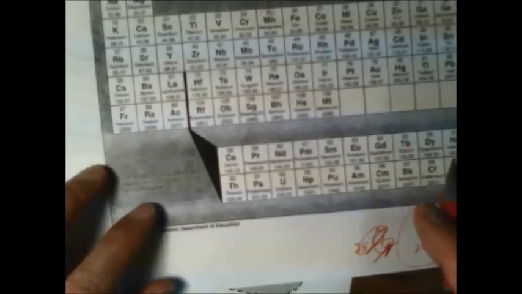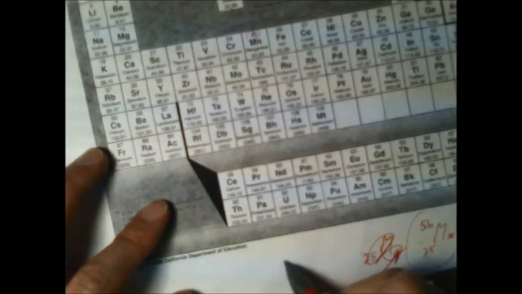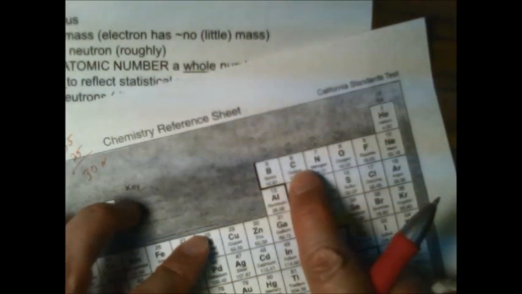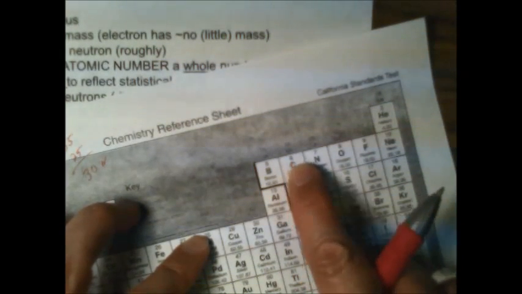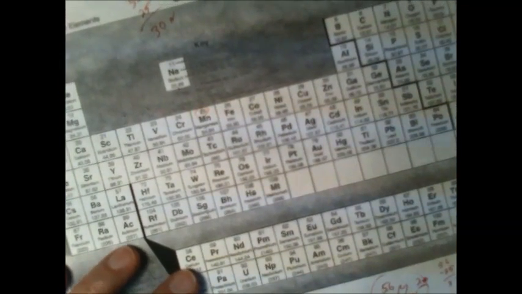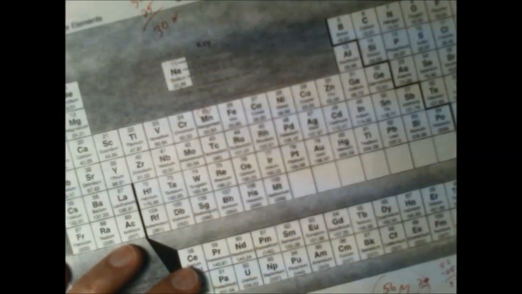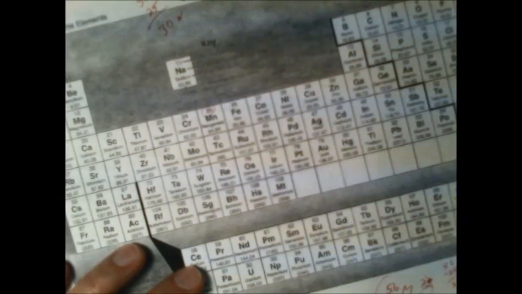But again, it's important to understand the information that is conveyed when a formula is written. For instance, carbon has an atomic number of 6 and a weight of 12.01. So a particular carbon atom may be something like 6 with say 14 up here.